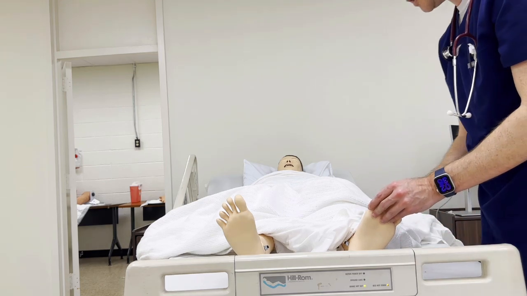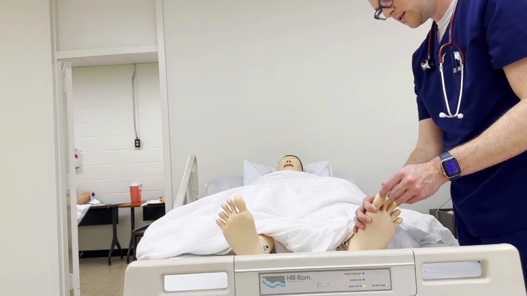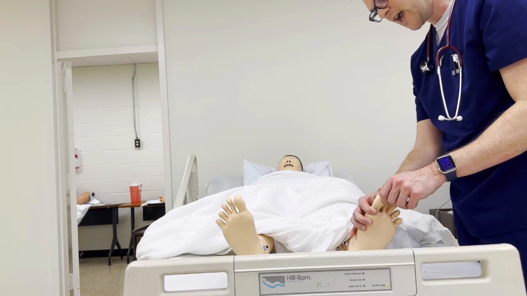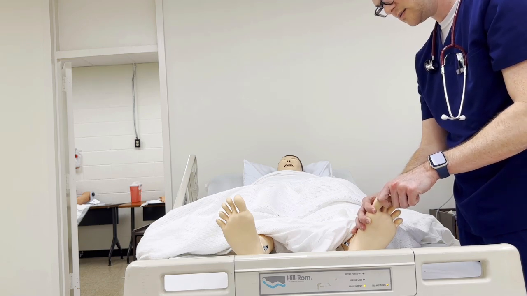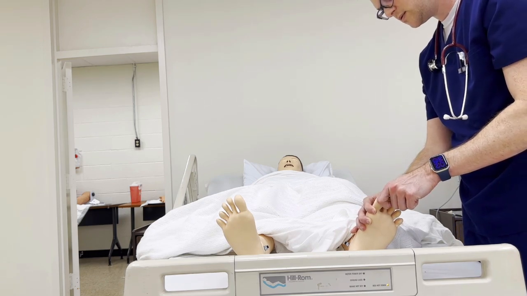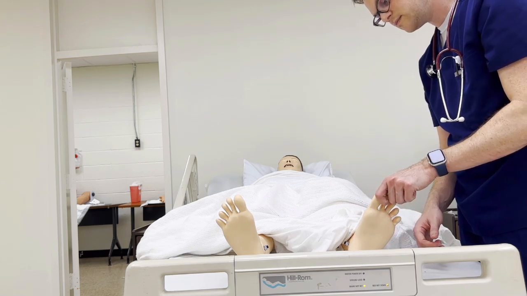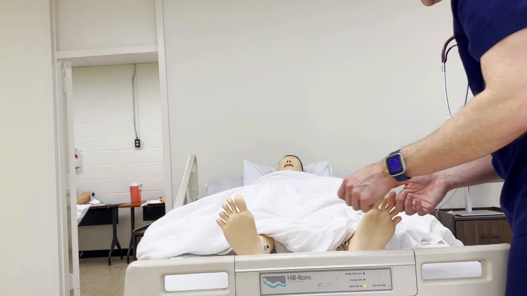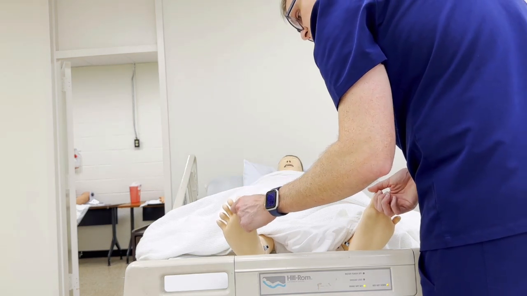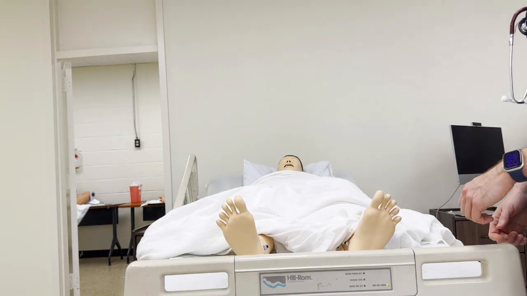We are going to check capillary refill. So we're going to press on one of their toenails. Capillary refill is less than 3 seconds, which is normal.